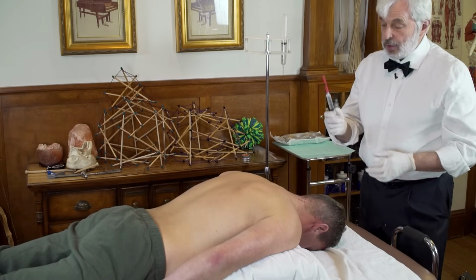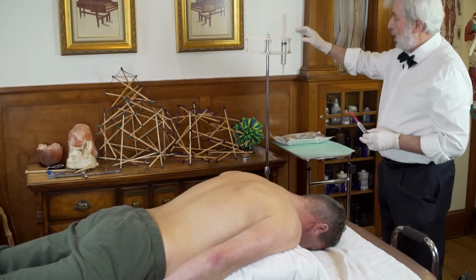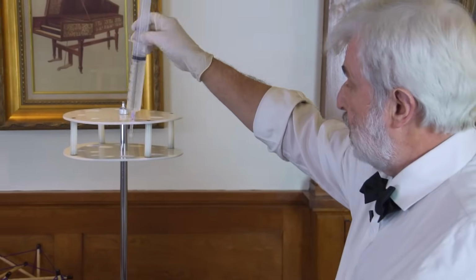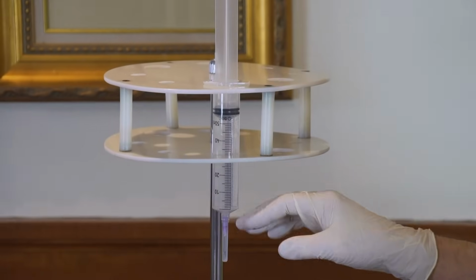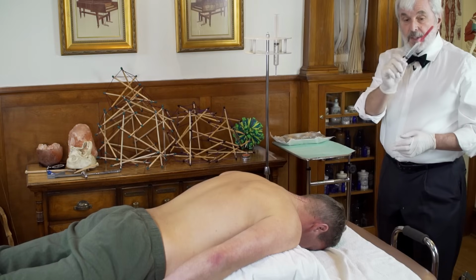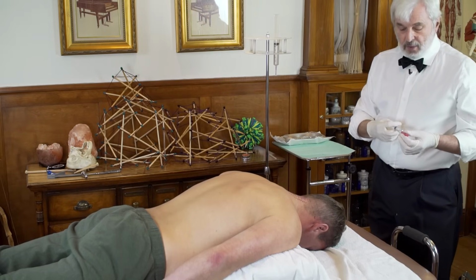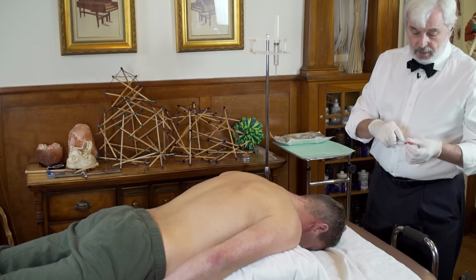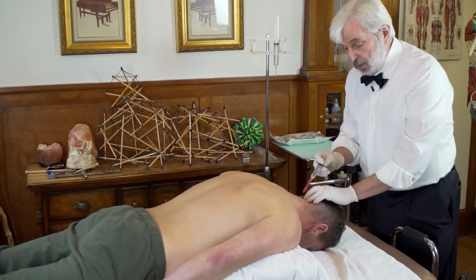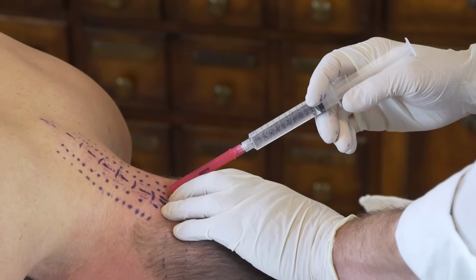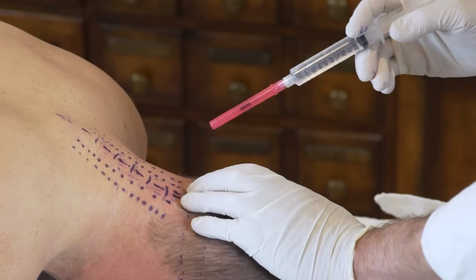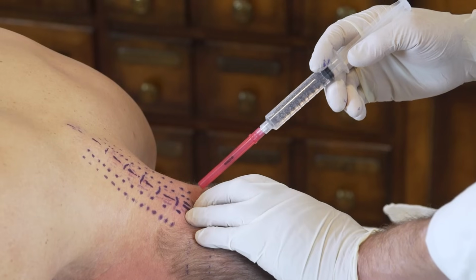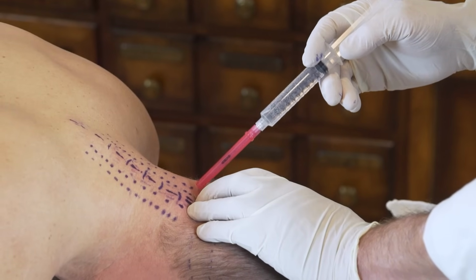Then you take a solution of 15% dextrose, and we use 60 cc syringes, and we hold this in a special holder, and we prepare this solution for this specific patient. This already has a solution of 15% dextrose, and we use a 25 gauge needle, and we inject the lamina first, and then the facet joints. Direction of the needle should be 45 degrees caudad and approximately the same toward midline.